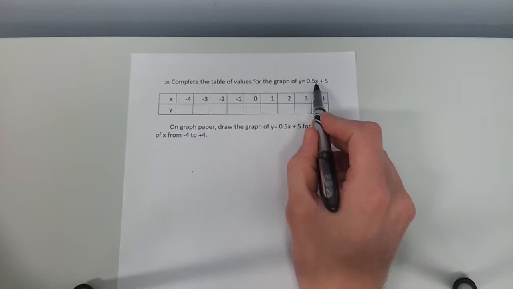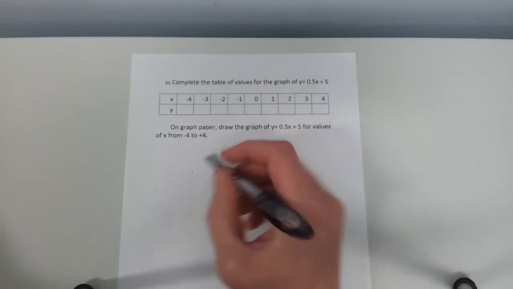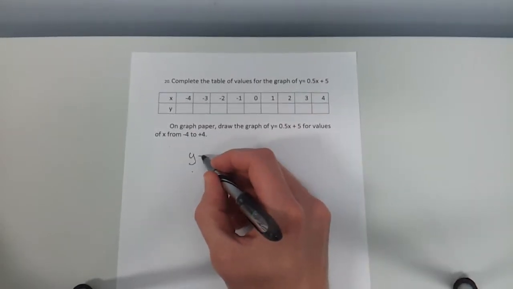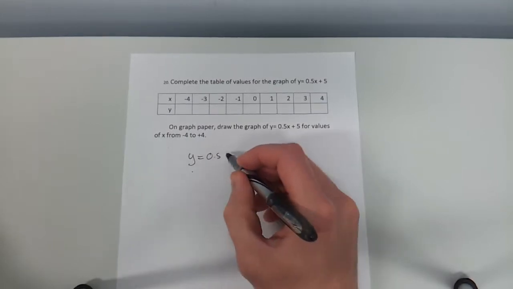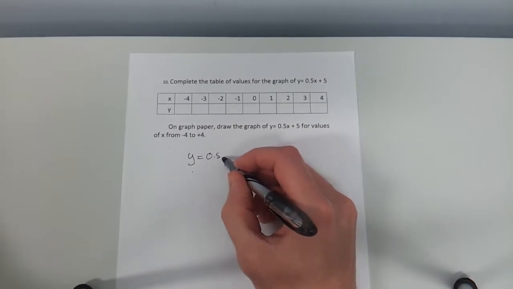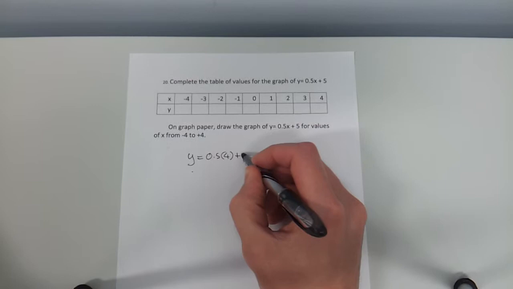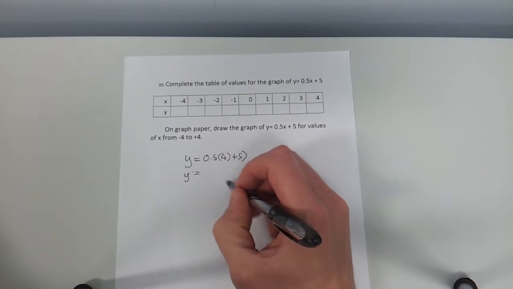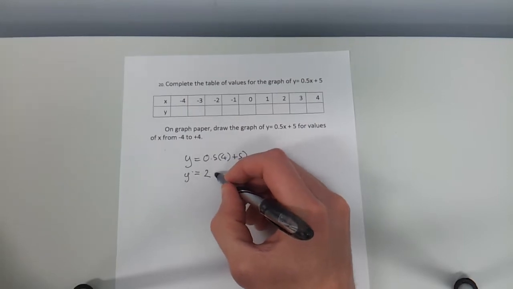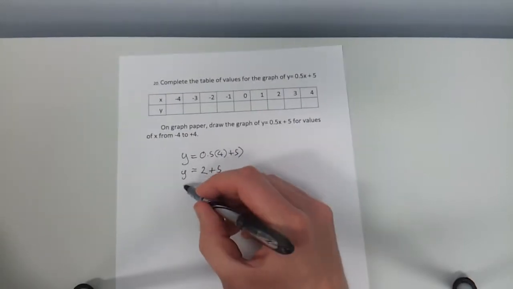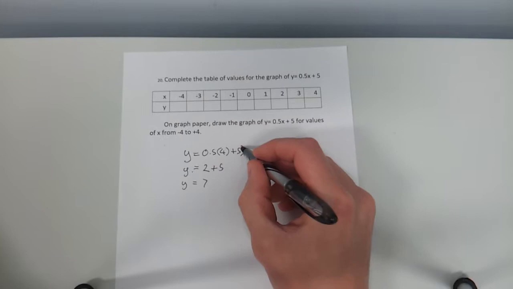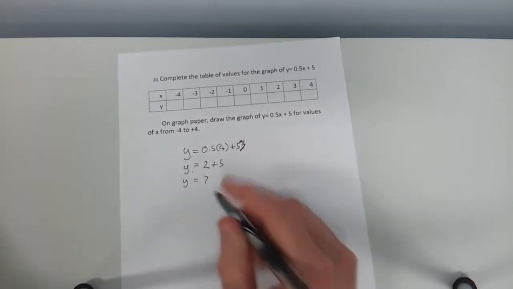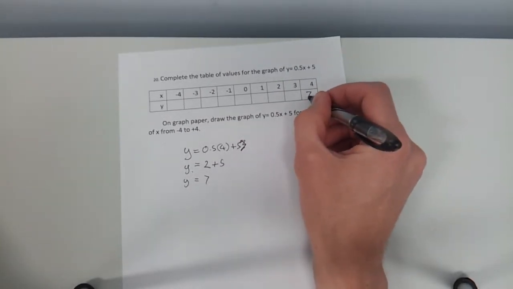So let's start off with the positive end because that's normally a little bit easier. So we replace the x here with 4. So what we end up with is y equals 0.5 times 4 plus 5. So y equals 0.5 times 4, which is 2, plus 5. Y equals 7. Don't know why I put that bracket there, that's not required.